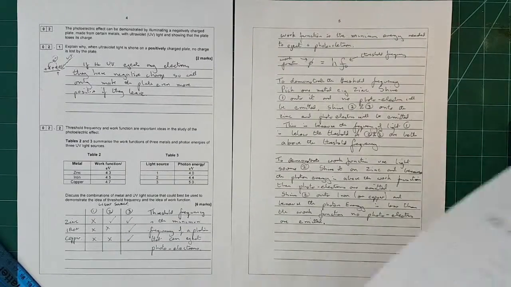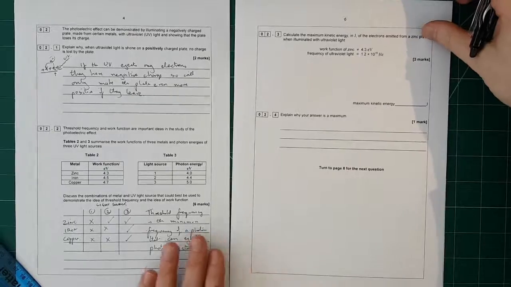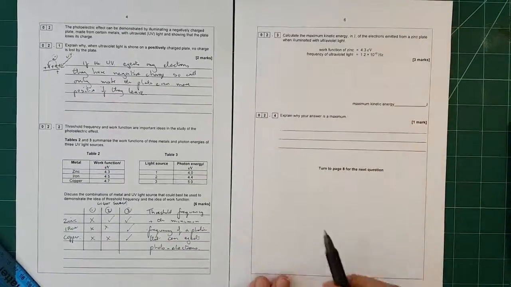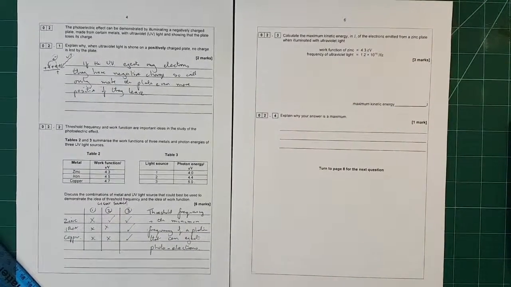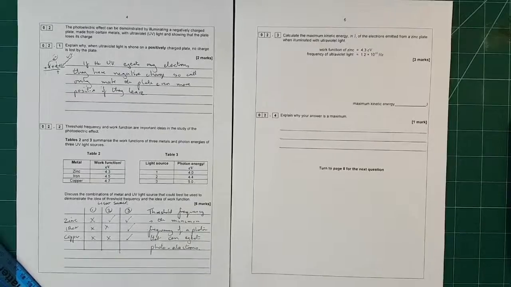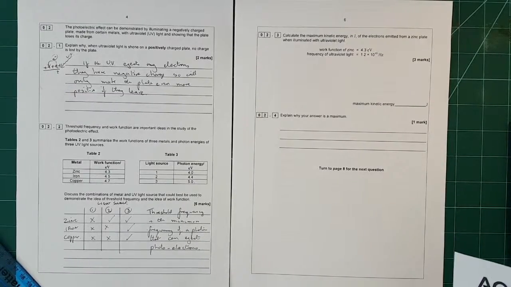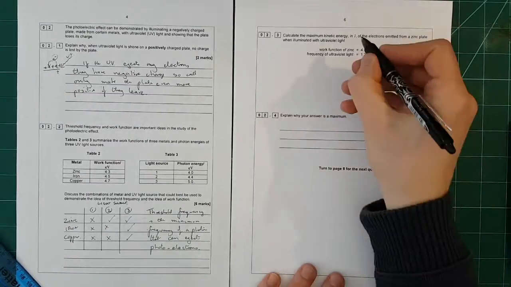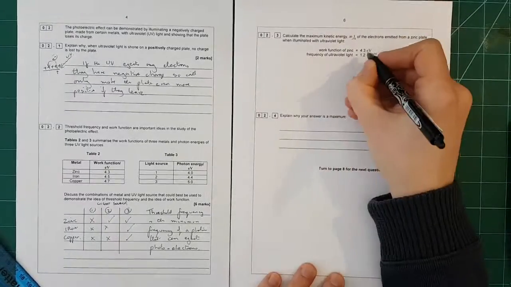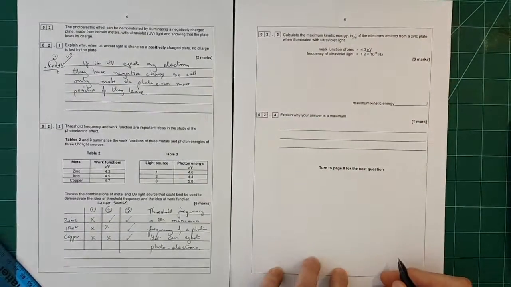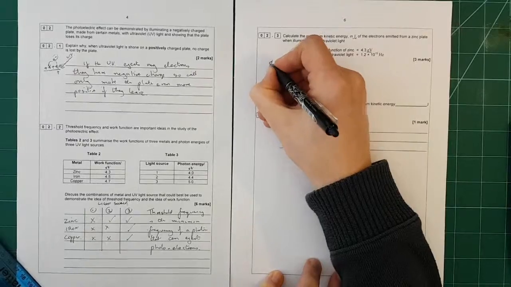Now we're going to move on to question 2.3. Calculate the maximum kinetic energy in joules of electrons emitted from a zinc plate when illuminated with ultraviolet light. First thing we need to do is to think about the units. So there they've put in joules, here they've put the work function in eV. So let's change the work function into joules.